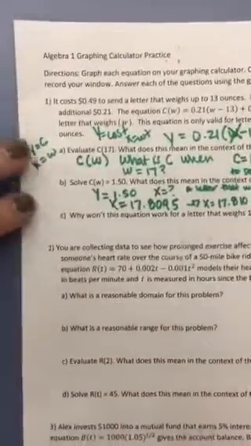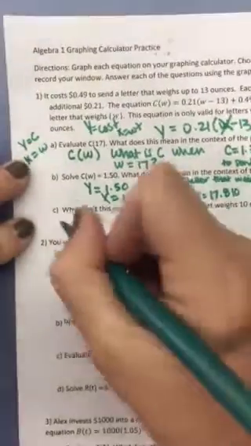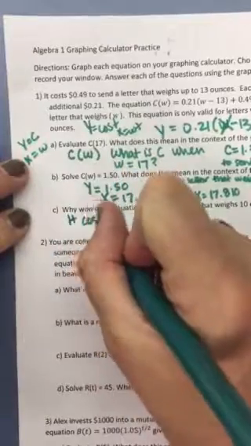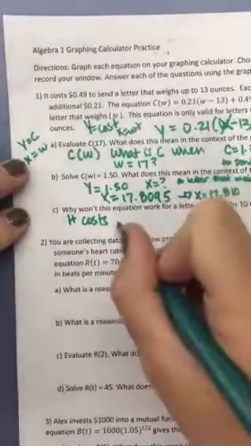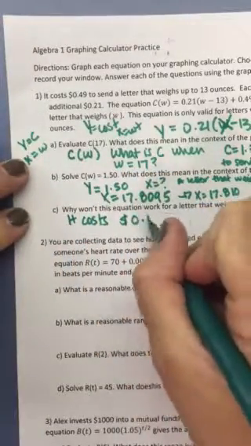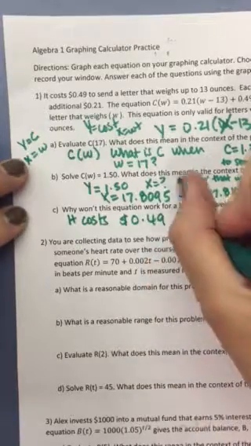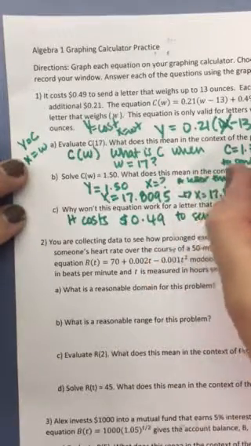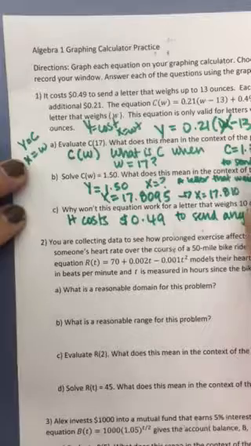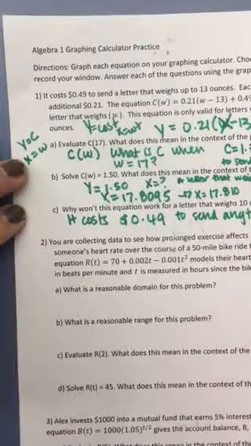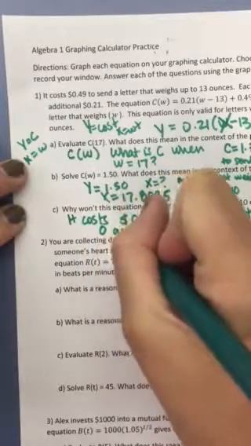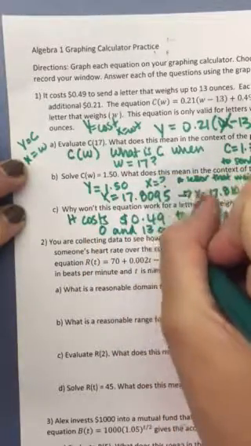So why won't the equation work? Well, because it costs 49 cents to send anything between 0 and 13 ounces.